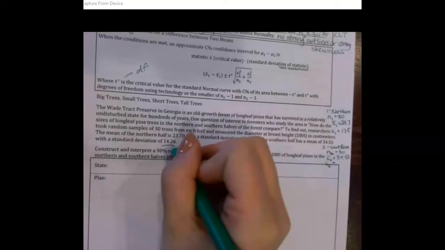And 2 is going to be your southern. n sub 2 is 30 trees again. x bar sub 2, this one had a mean height of 34.53, and we are looking at s sub 2 was equal to 14.26. So this is our different information that we got from here.